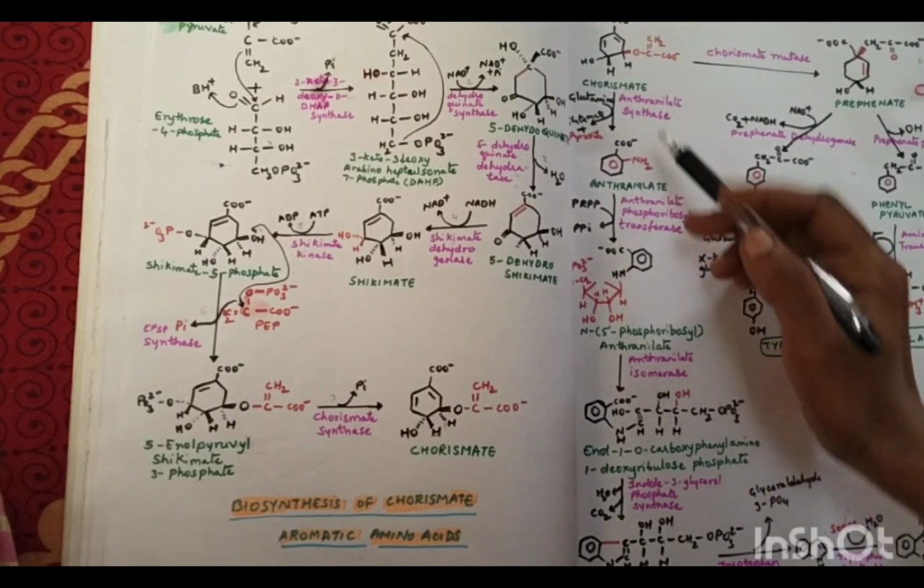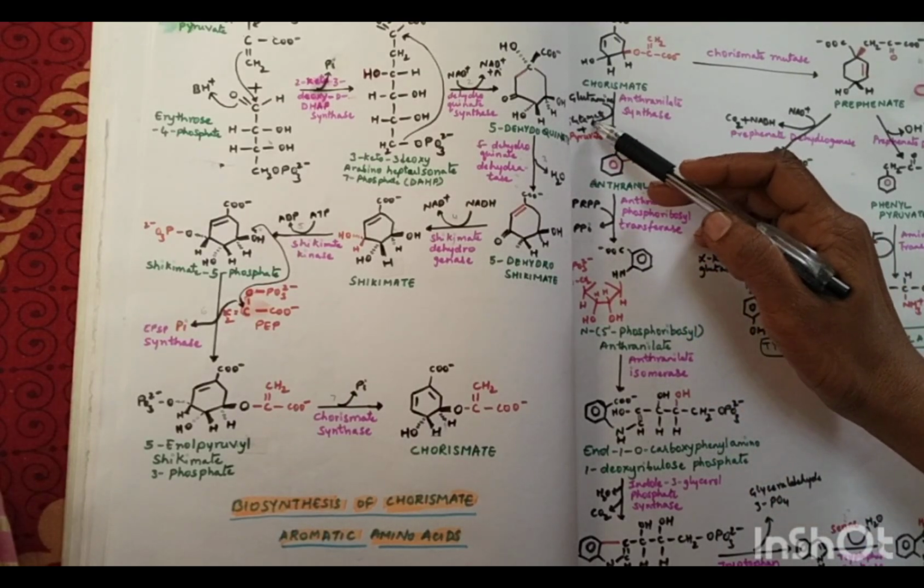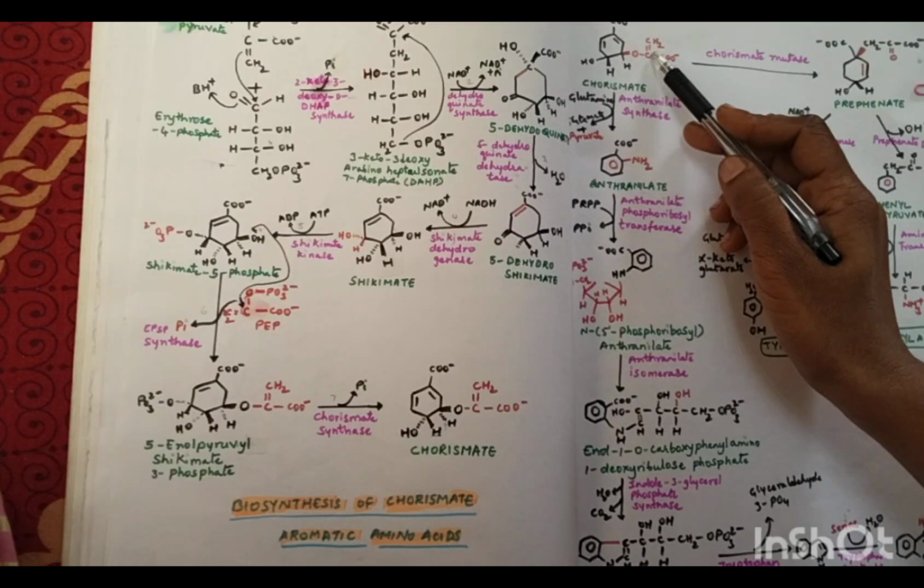forms anthranilate. In this step, glutamine is deaminated to glutamate and a molecule of pyruvate is released.